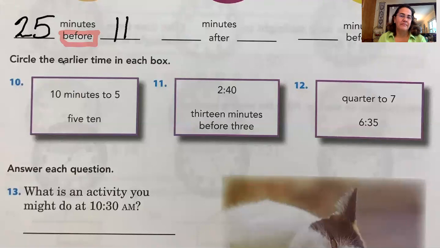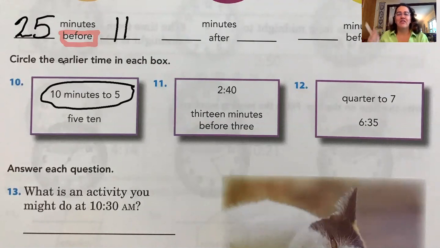Bradley. 10 minutes to 5 is the earlier time. It hasn't been 5 o'clock yet. And the second time, 5:10, it's already been 5 o'clock. Don't let the words scare you, second graders. Think about it. You've got this.